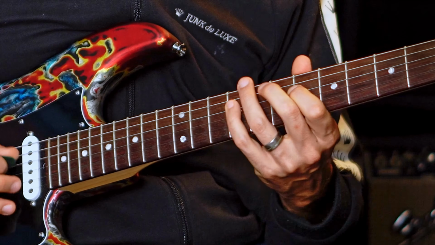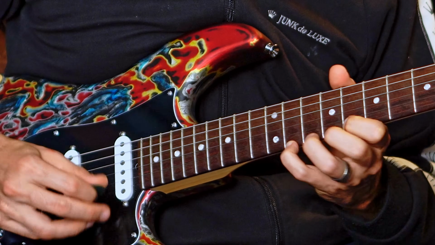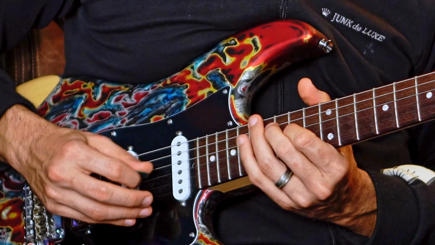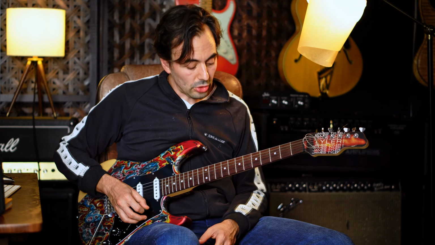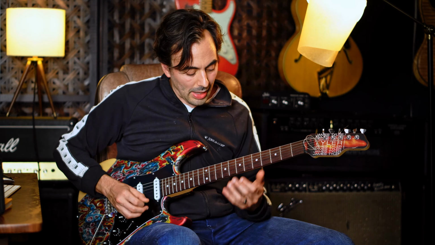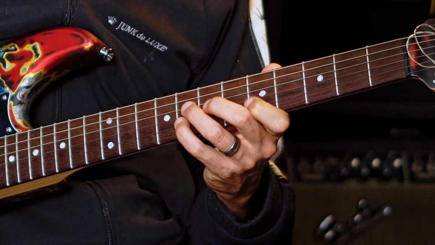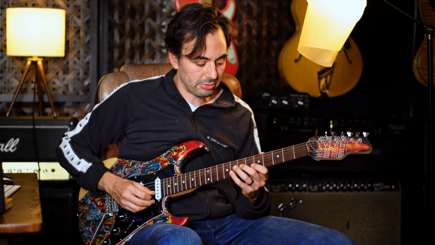C, E, A flat. Now something that you might notice immediately is because of the way the G and B strings are tuned, you have this shape. It's sort of easy to visualize, so you can move that in major thirds.